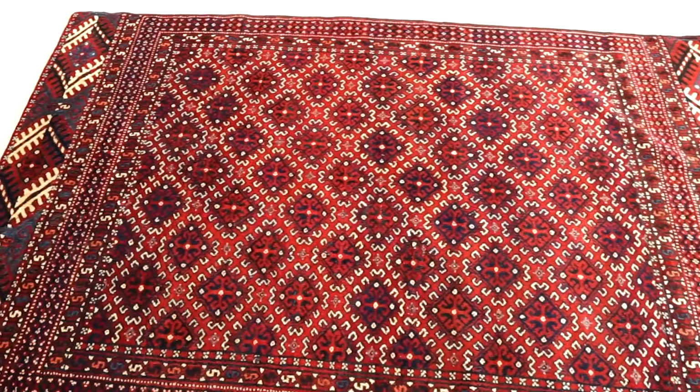So in terms of who makes Turkoman rugs, they're made by nomadic Afghan weavers that are in Iran. The materials that they use are usually going to be wool foundation and wool pile, although sometimes cotton foundation is possible. In terms of their designs, again, the gold pattern in the octagonal shape is really popular.